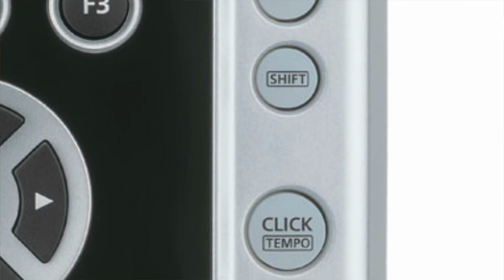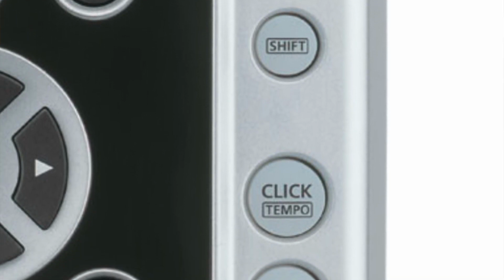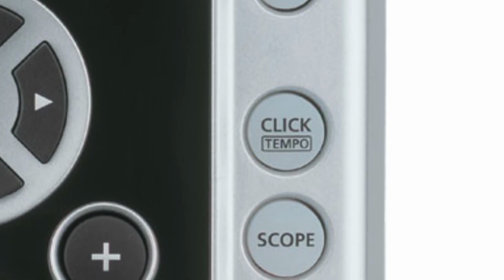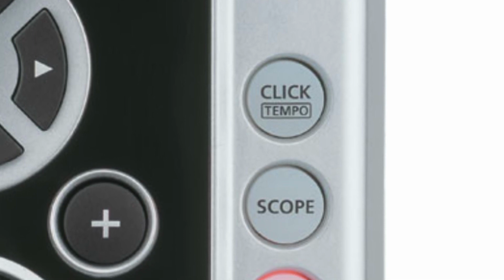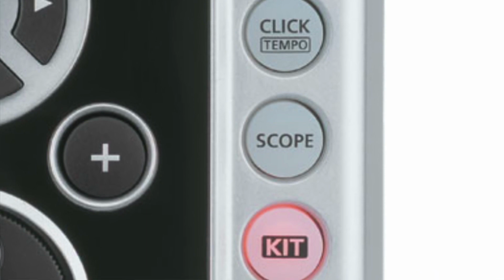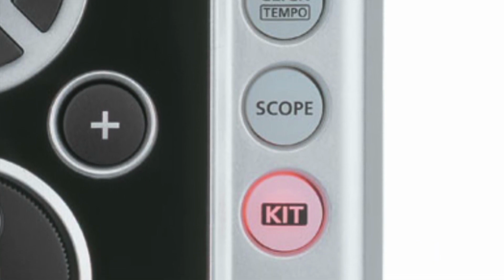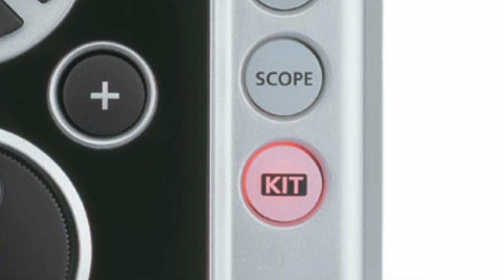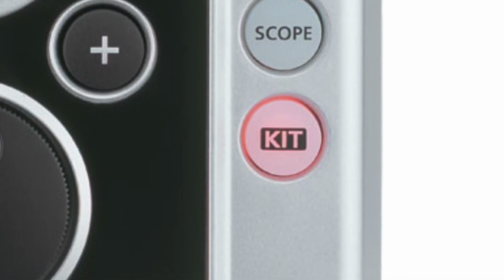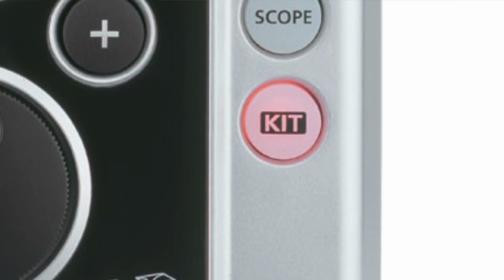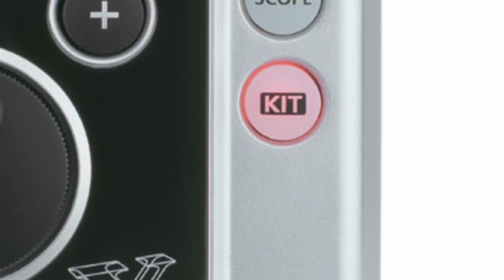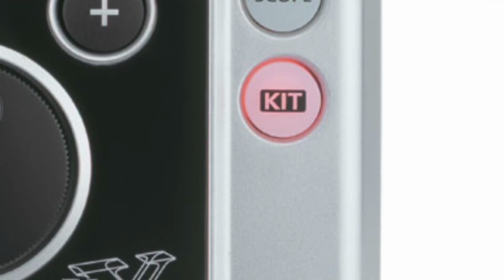Below that, on the right-hand column of the TD-9 by 1 space, are the last 3 buttons. The click tempo button. This starts a metronome. Holding this button while holding down the shift button, you can edit various parameters related to tempo and click. Below that is the scope button. This activates the scope function, allowing you to view your timing on the screen. And the button below that is the kit button. Press this to access the basic kit screen, ideal when playing just the TD-9.